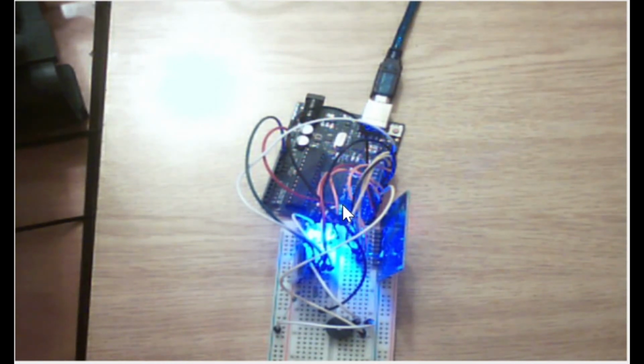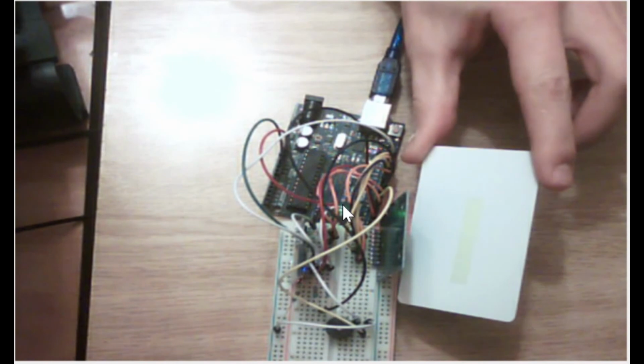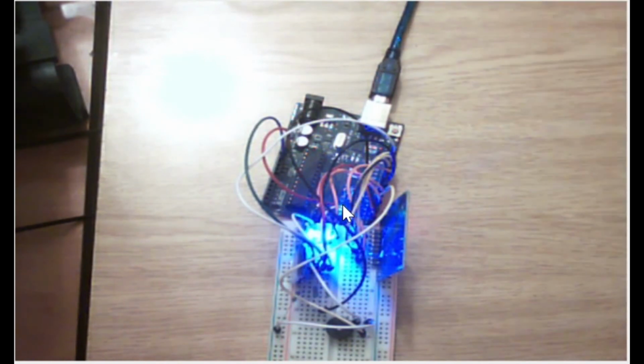Now I will run a simple test using an RFID card. As you can see, we received negative feedback. That means that the student who owns this card is probably from another class, or his card is not in the database.